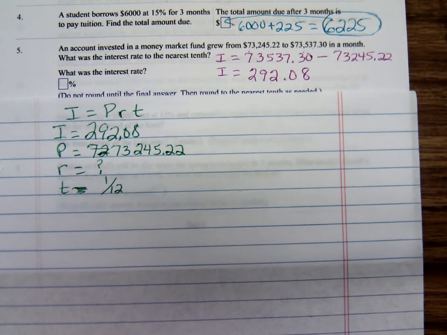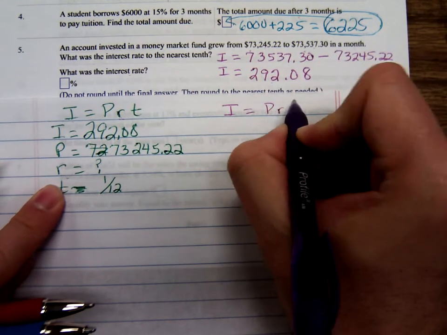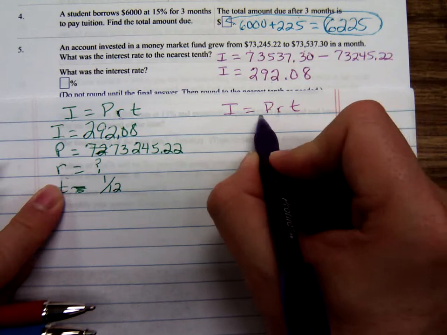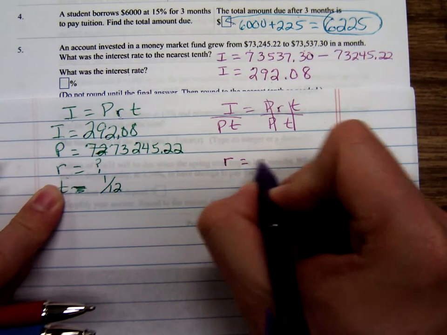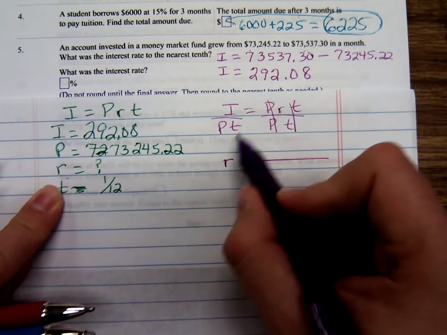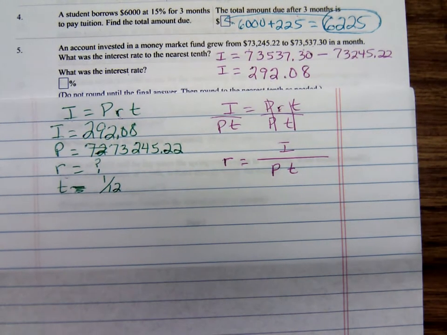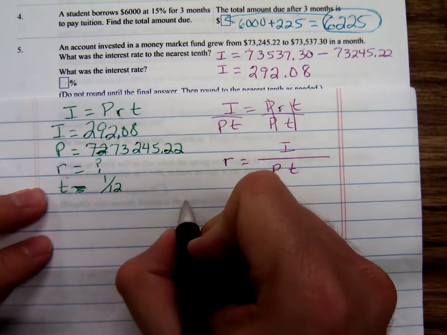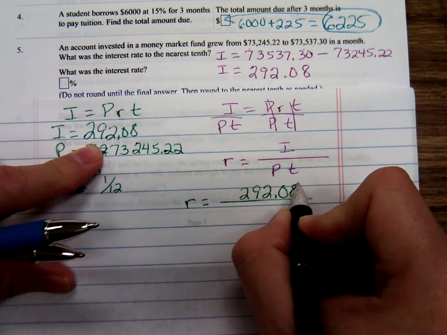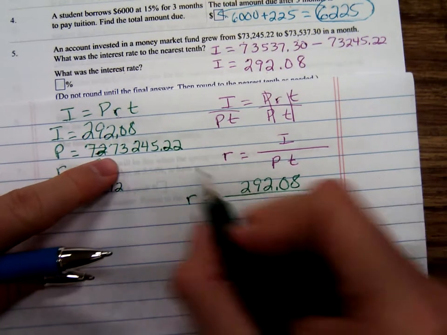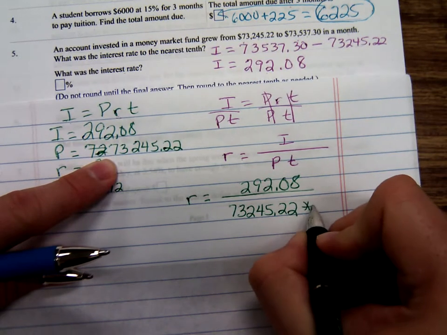Okay, so we're trying to find R, so I'm going to do a little not calculus, algebra. I equals PRT. If I want to isolate that R, I would need to divide both sides by PT. So here is what I'm going to substitute into. R equals I divided by PT. So I'm now plugging in. R equals I is $292.08. P is this $73,245.22 times T, 1 over 12.